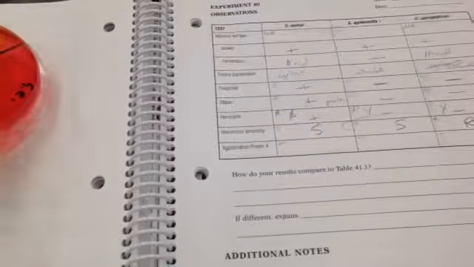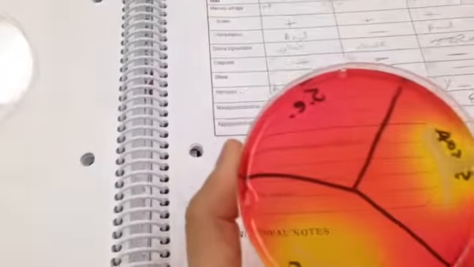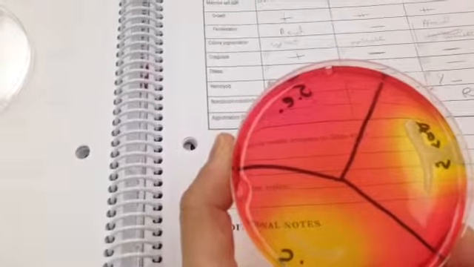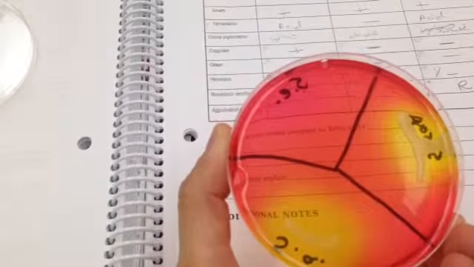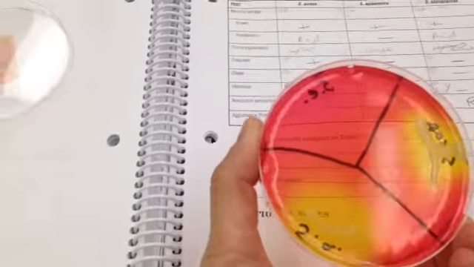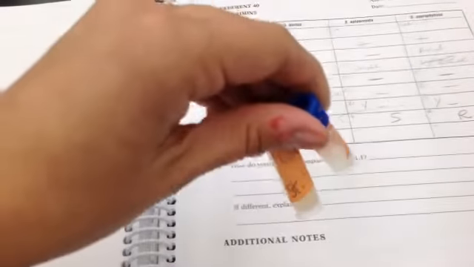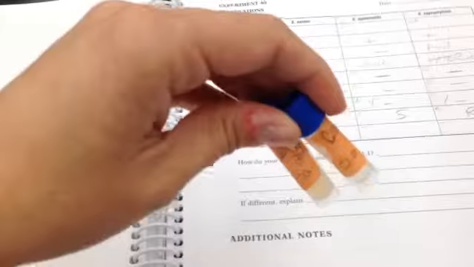On colony pigmentation, the book says that Staph aureus is yellow and the other two are white. But yeah, that's just what the book says. For coagulase, the only one that's positive is Staph aureus, and you can see that in these little jars because there's little clumps in the tube there. So Staph aureus is positive for coagulase, the other two are negative.